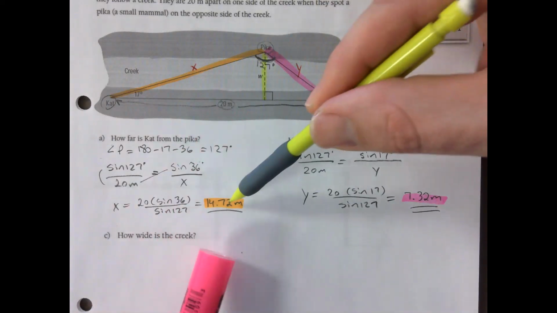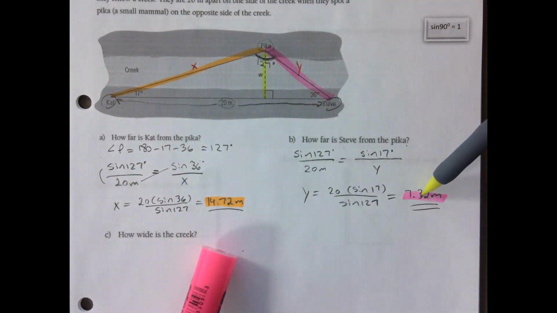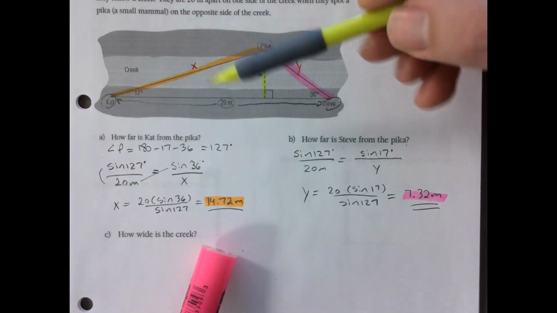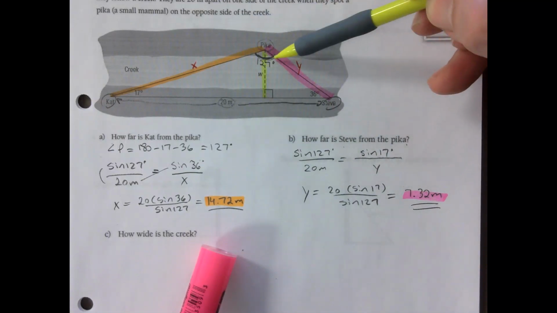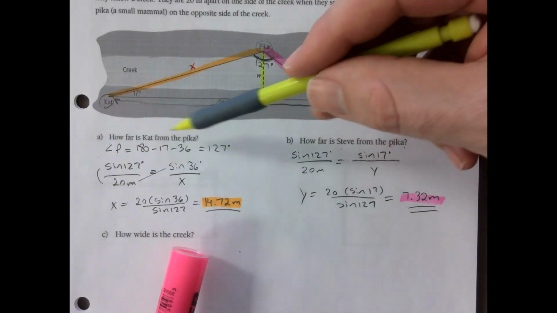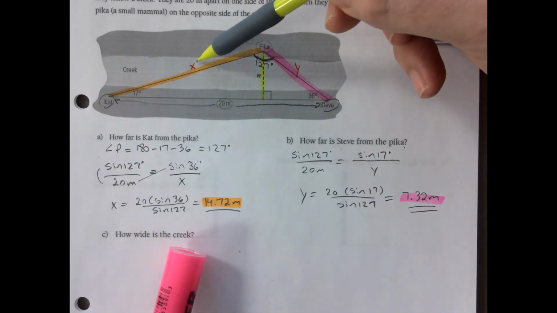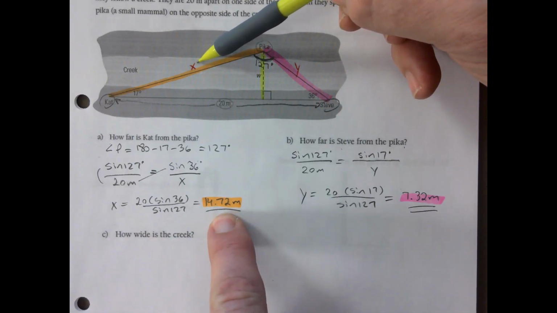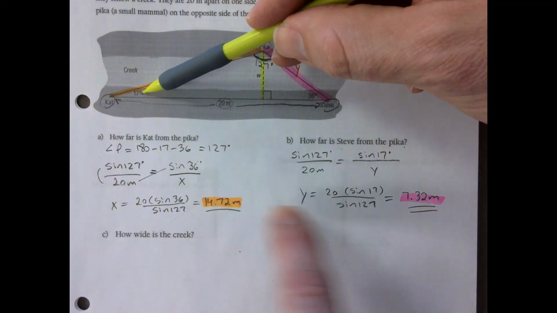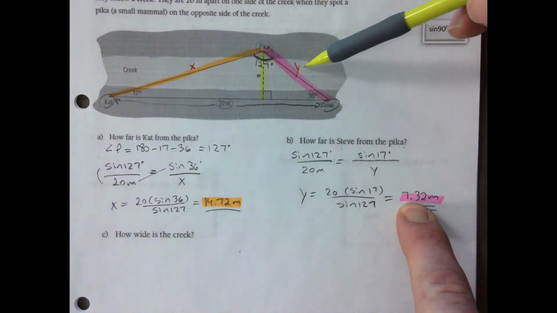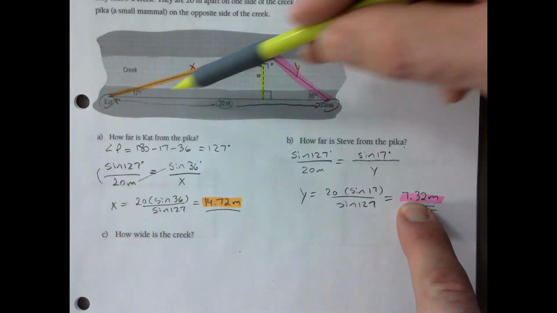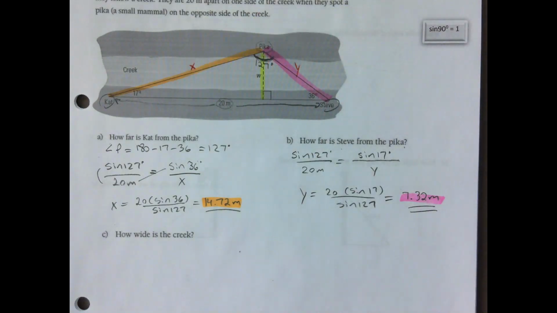If I compare to the other sides, okay, this makes sense. And having an angle of 36 should have a longer side across from it right here than the 17, which should have an even shorter. It should be the shortest side because it's the smallest angle. So keep that in mind.